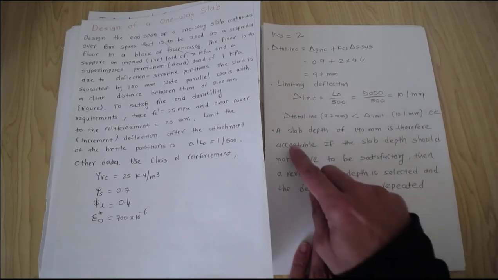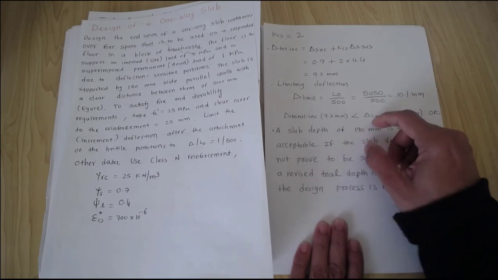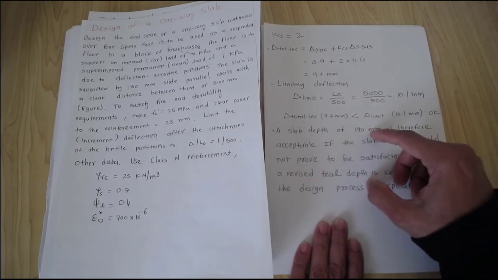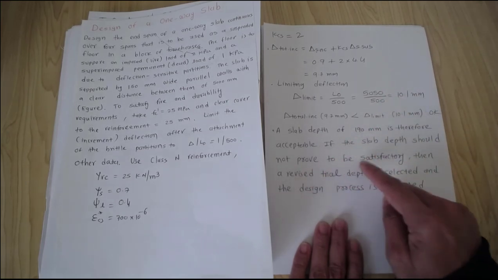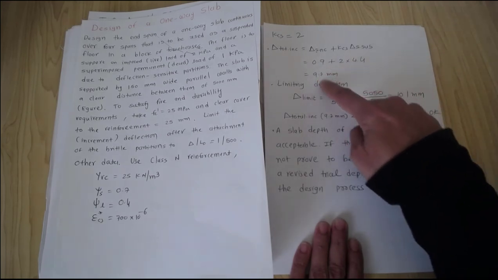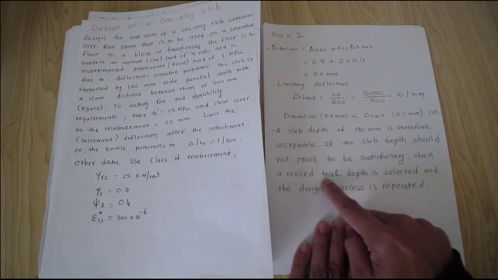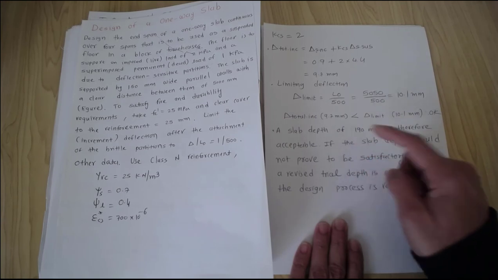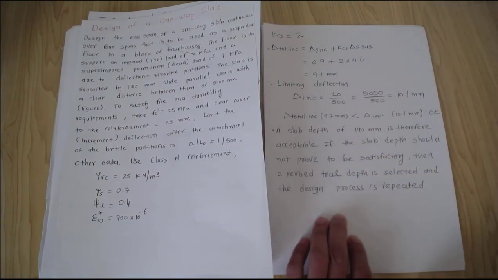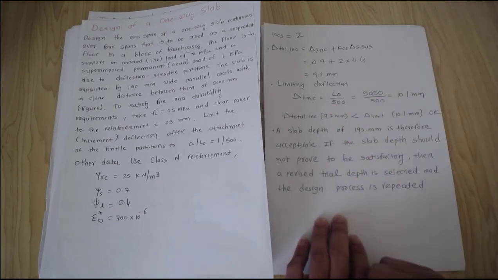Now note that a slab depth of 190 millimeters is therefore acceptable. So the slab depth we calculated here is okay for the deflection check. If the slab should not prove to be satisfactory, let's say you have 50 millimeters of deflection, that will not be satisfactory, then a revised trial depth is selected. You need to increase the depth, let's say 220 or 230, and repeat the whole process again. Generally structural engineers develop an Excel sheet to do this iterative process and arrive at an economical and optimized slab depth.